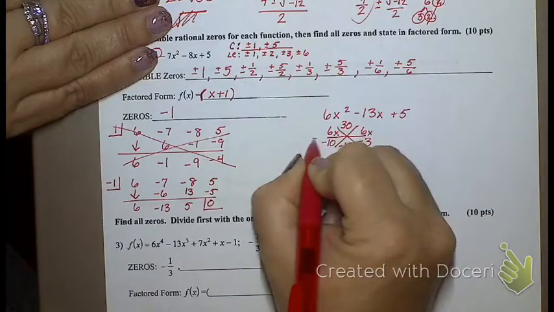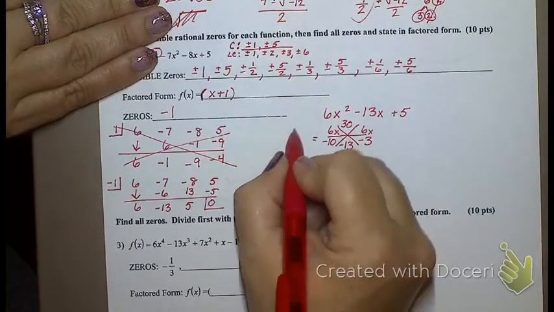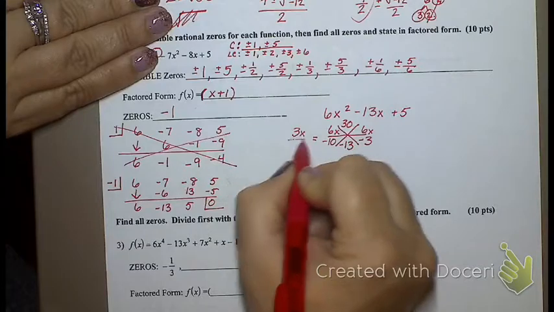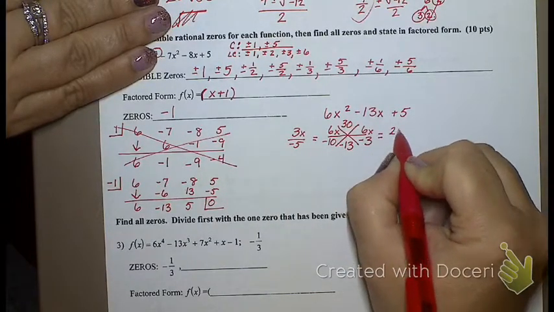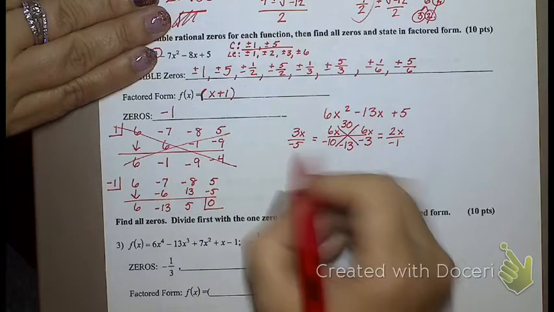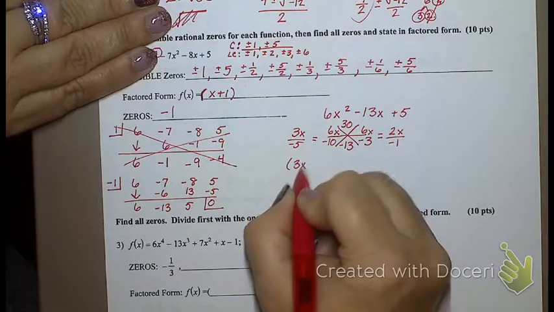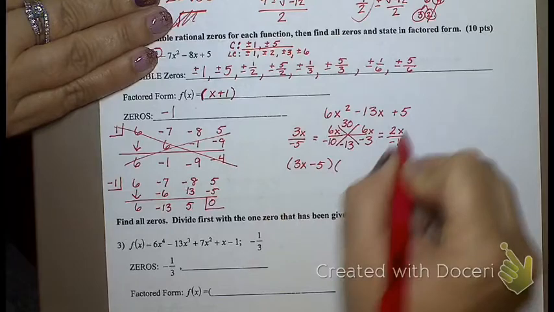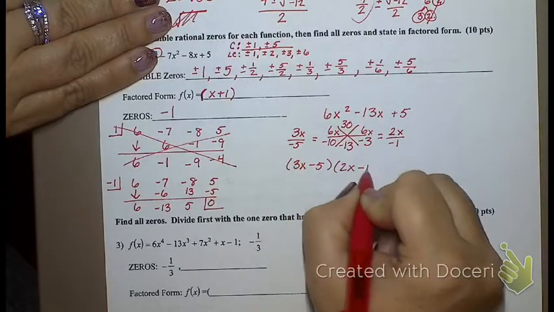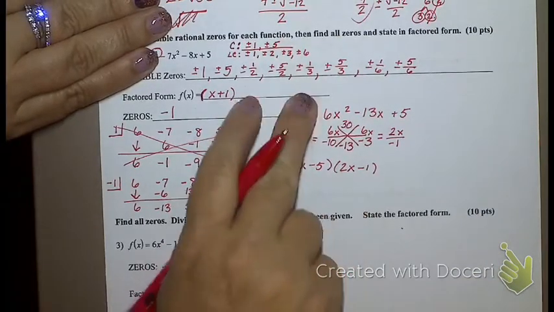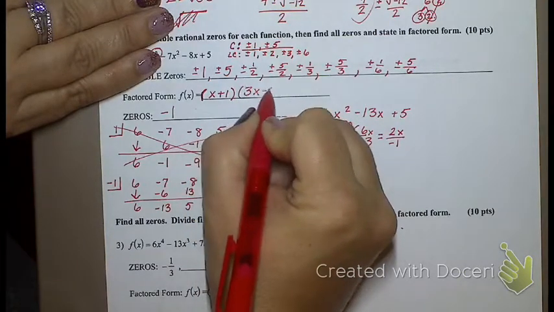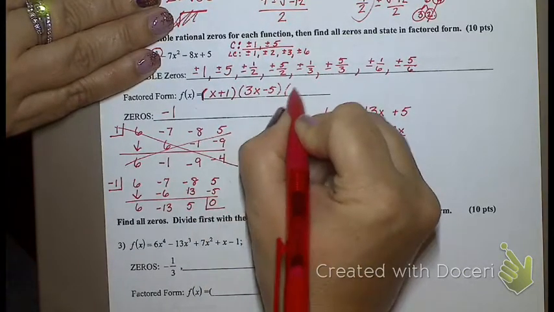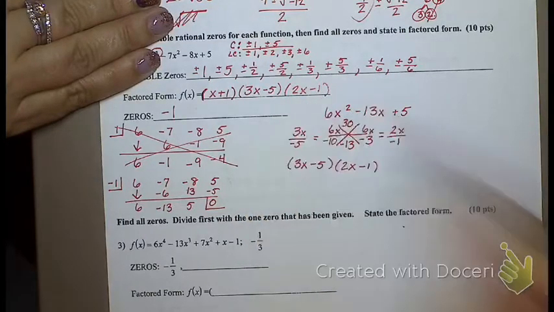What is 6x over -10 reduced to? 3x over -5, and 6x over -3 reduces to 2x over -1. So 3x minus 5 and 2x minus 1. Those are my other two parentheses.